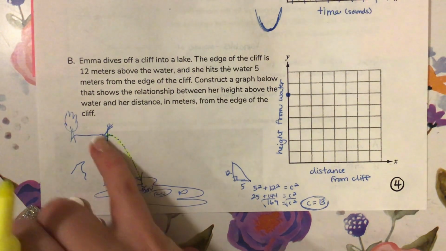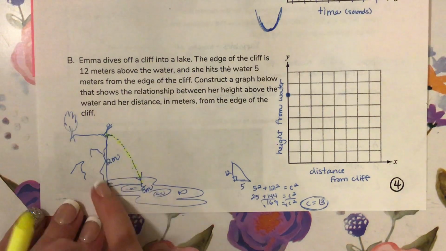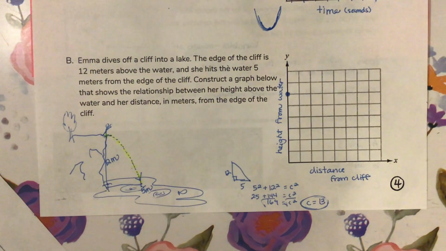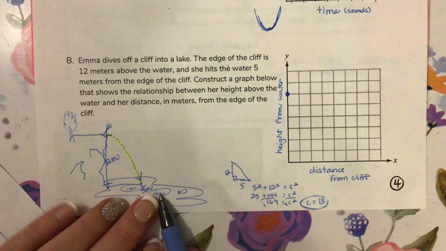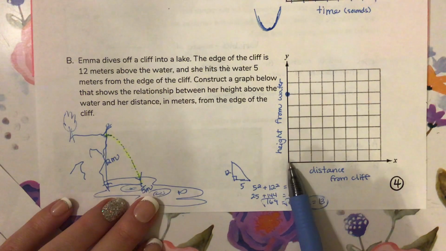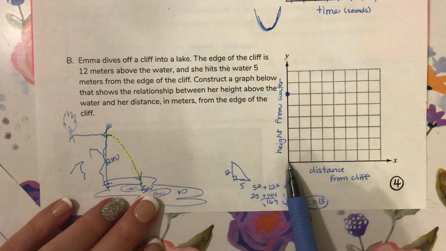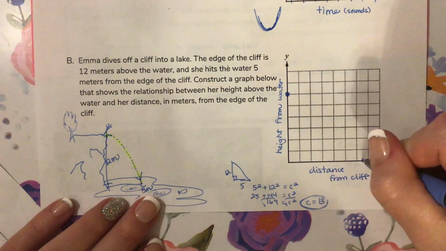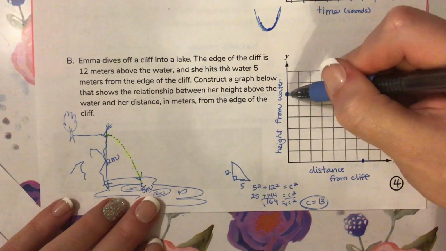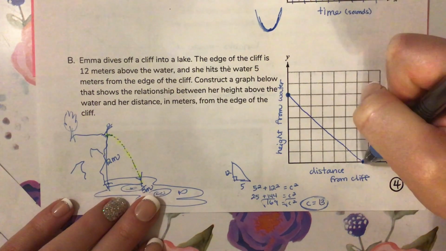She is this distance away from the cliff, but I used a triangle to figure that out. So we now know that when she is 0 meters away from the water, which is going to be down here, she's going to be 13 meters away from the edge of the cliff. So I'm going to go 2, 4, 6, 8, 10, 12, and then 13 will be in the middle right here. And then I just connect the 2 dots.